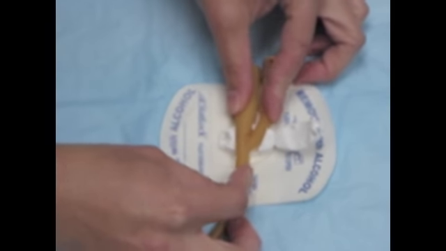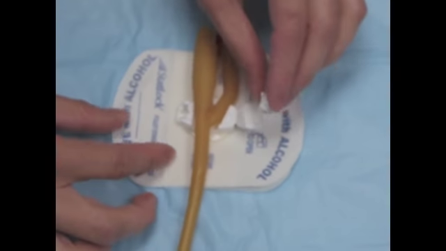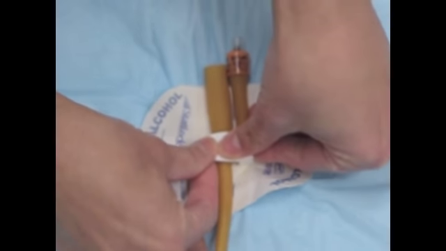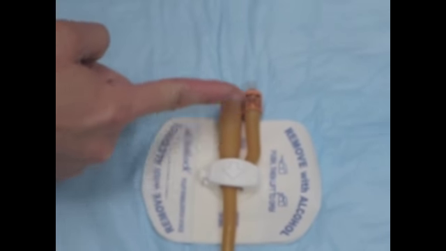As seen in this video, when a Foley catheter is placed correctly within a stat lock, it should fit easily into place like a puzzle piece. When the stat lock is closed, it should close easily with the Foley catheter in the correct placement.